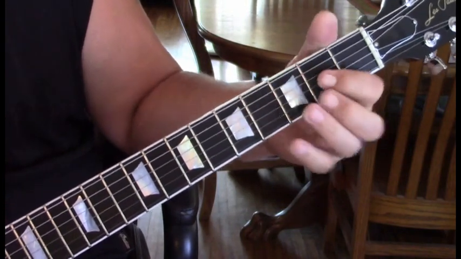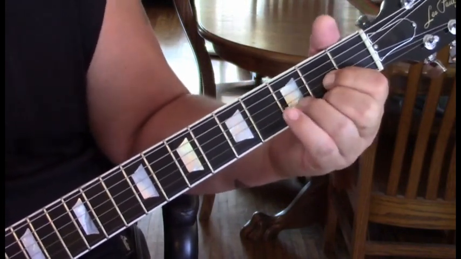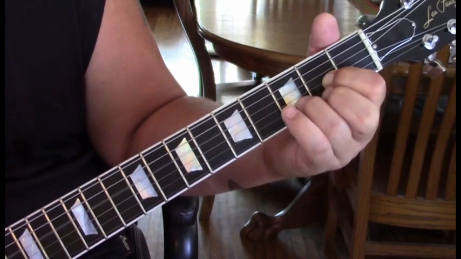So that second measure together slowly. 1, 2, 3, 4.